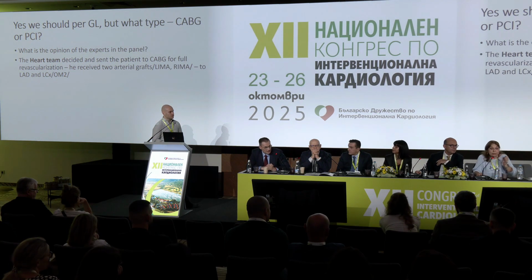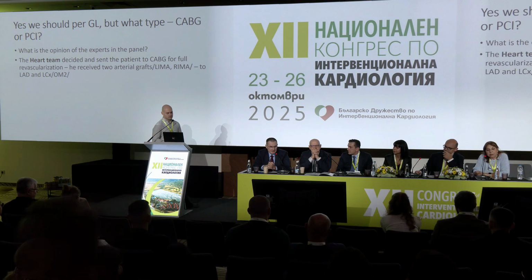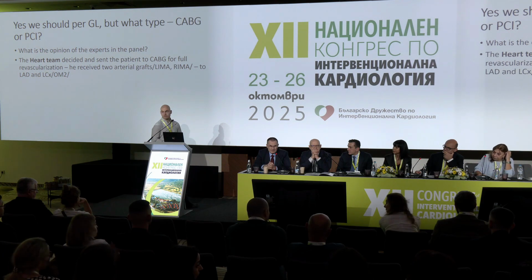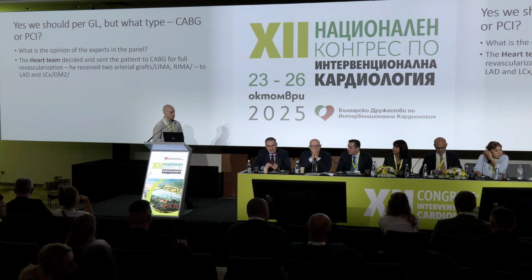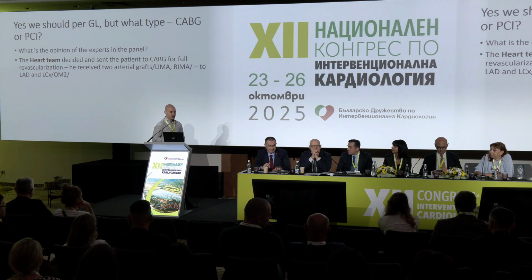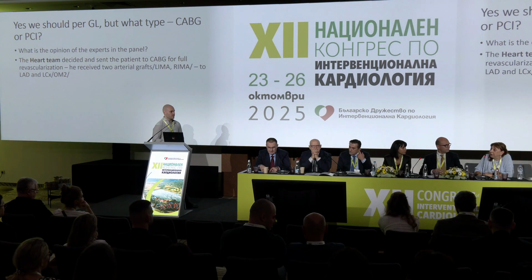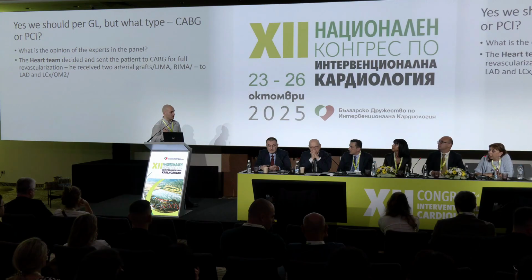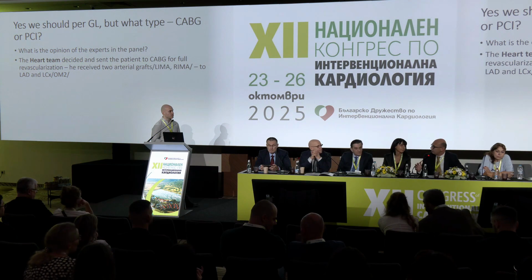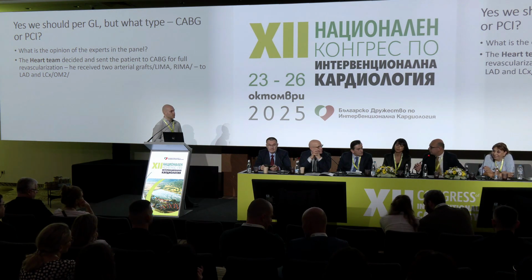Yes, exactly. To put the RIMA on the circumflex means a really skilled operator, and to leave this type of right coronary unbypassed is very surprising for me. I think the right mammary was an end-to-end graft. And what about the RCA? Venous graft? No, it's two arterial, but the RIMA is an end-to-end graft. Probably the surgeon is passionate about CTO PCI. Yeah, probably.